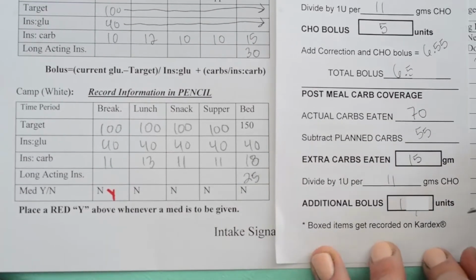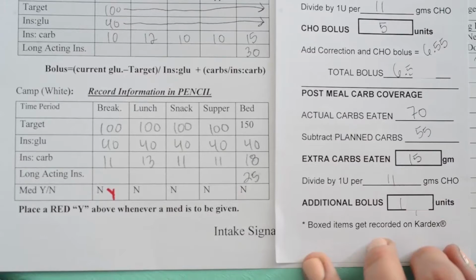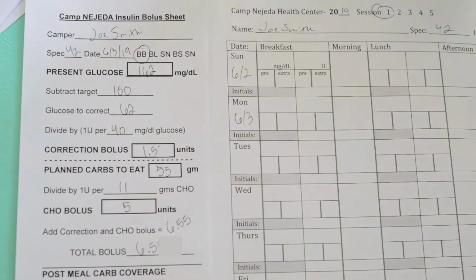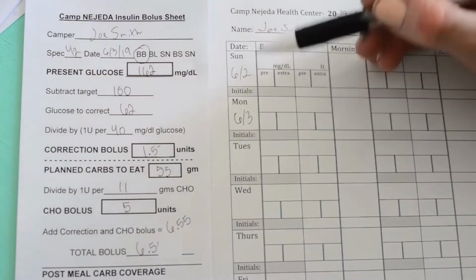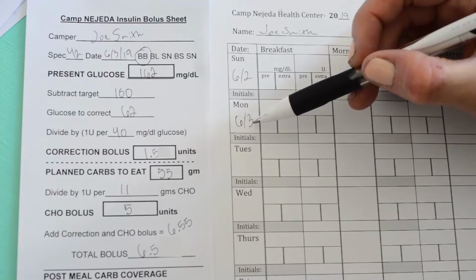So now we have the entire cheat sheet filled out, so we can fill out the bottom sheet of our Kardex. Let me show you how to do that. All right, let's fill out the bottom sheet. So we have over here the dates. So Sunday, let's say, was June 2nd, Monday, June 3rd.